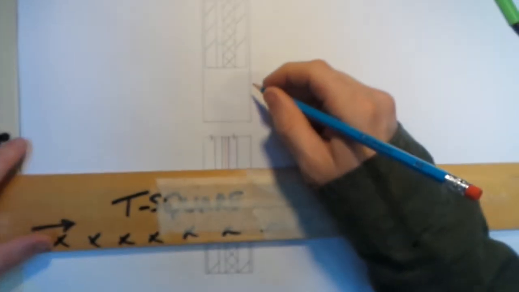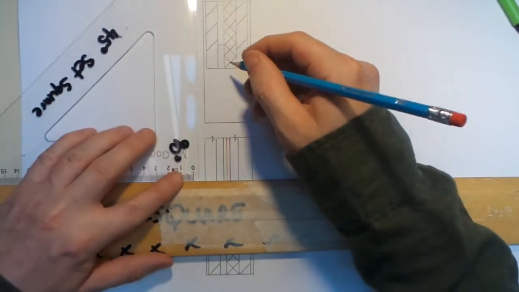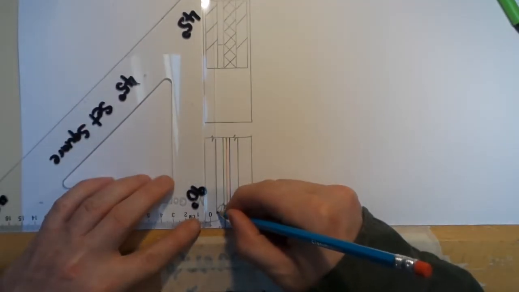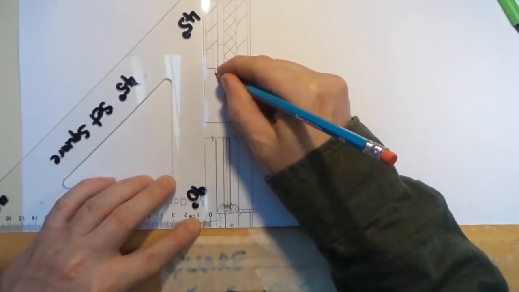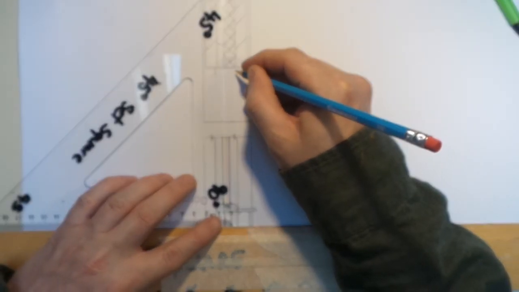Okay, then we're going to draw our window head. So the window head is in line with the window head at the bottom and should have similar dimensions.